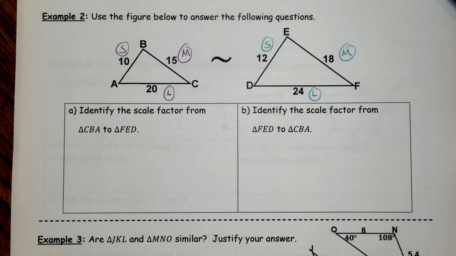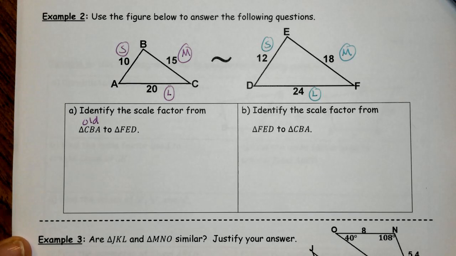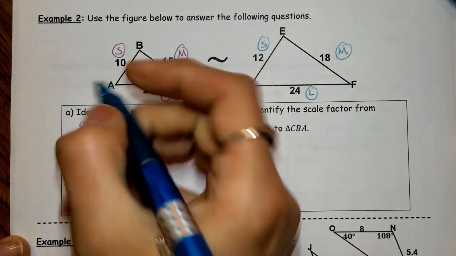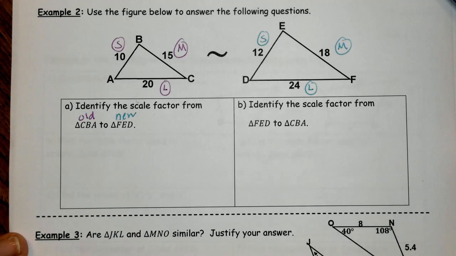So the first thing we're going to do is identify the scale factor from triangle CBA to triangle FED. What this means is the first one written is going to be the original, the old G. This is where we start. And then we're going to go to and create the new one, the second one. When we are given all of the sides, we need to choose one pair of corresponding sides to use with our scale factor. It does not matter which one as long as they correspond.